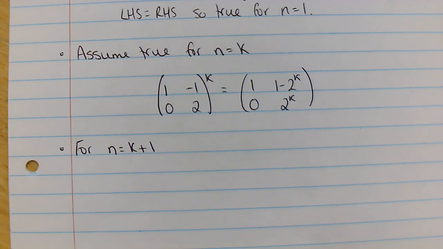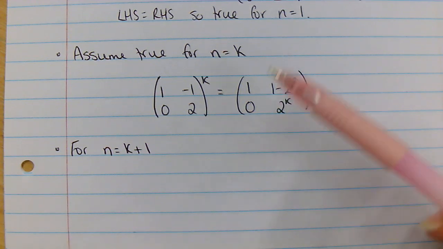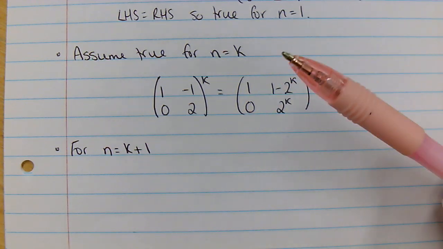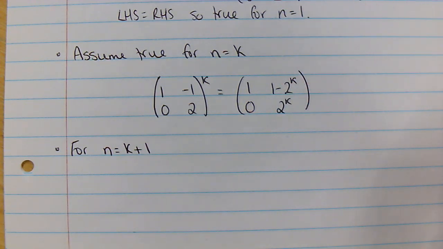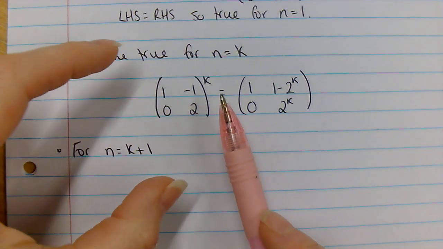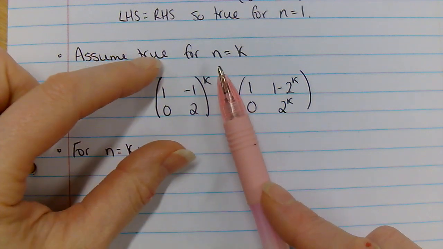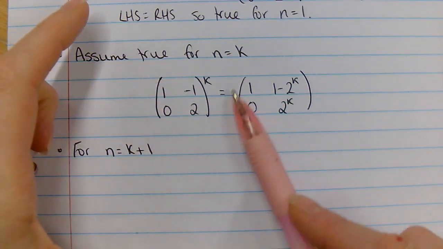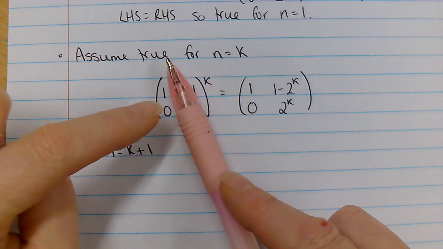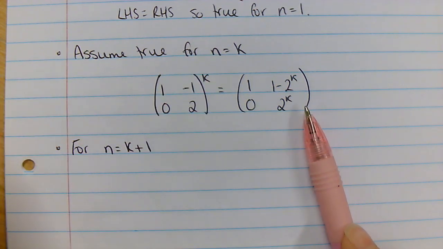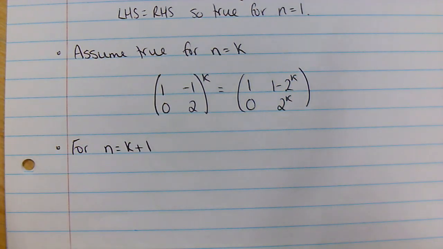Now remember, with this one, what we're eventually going to need to get is that all the k's become k plus 1s. So the way that we approach this is we start with the left-hand side, replacing the k with a k plus 1, and then we work with the left-hand side until we get to the right-hand side with the k's being k plus 1s.